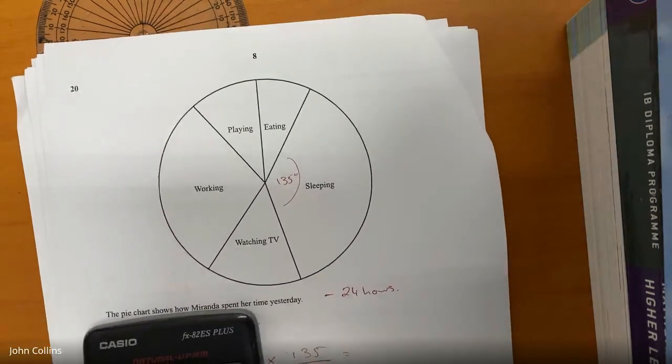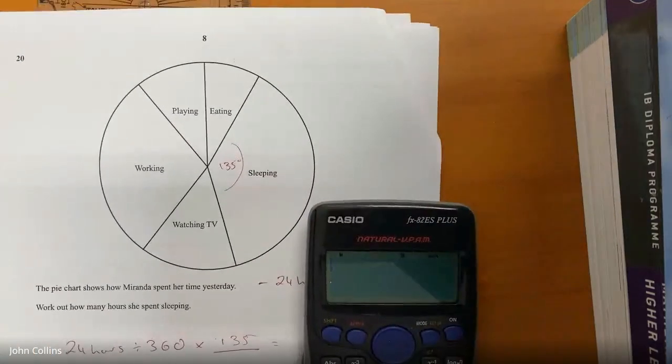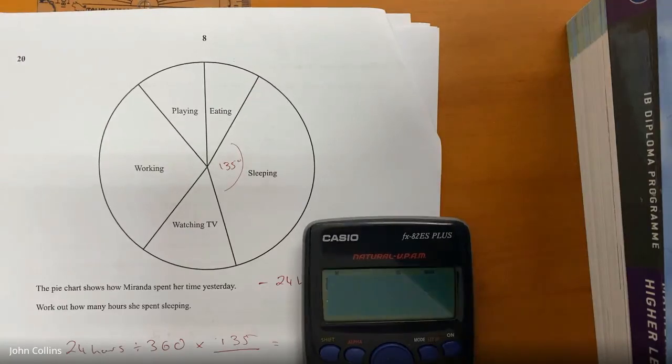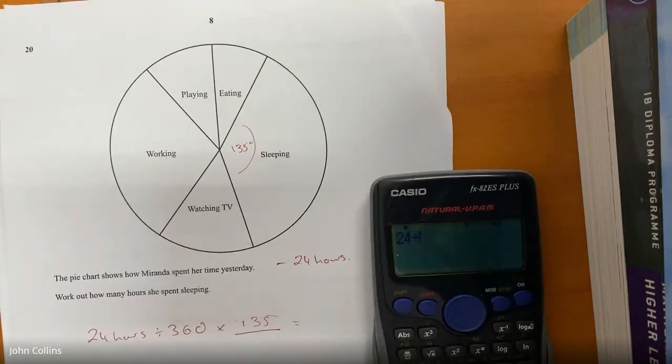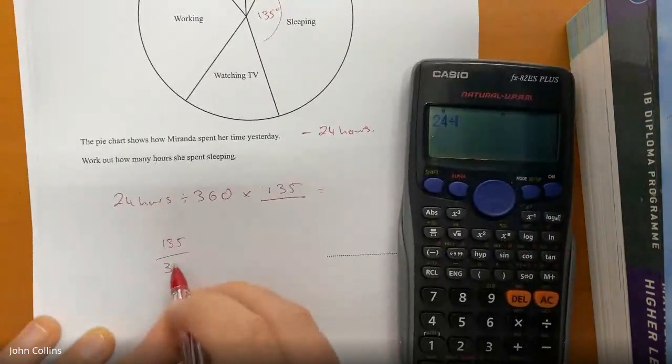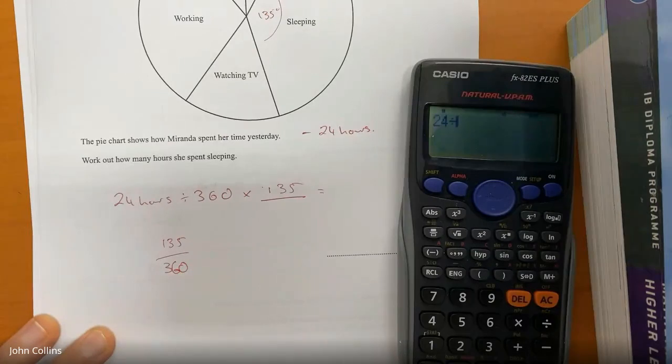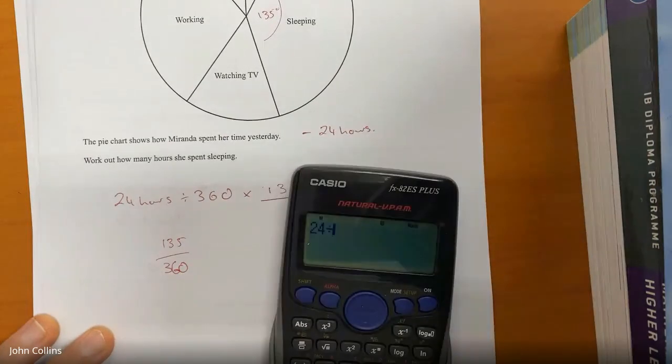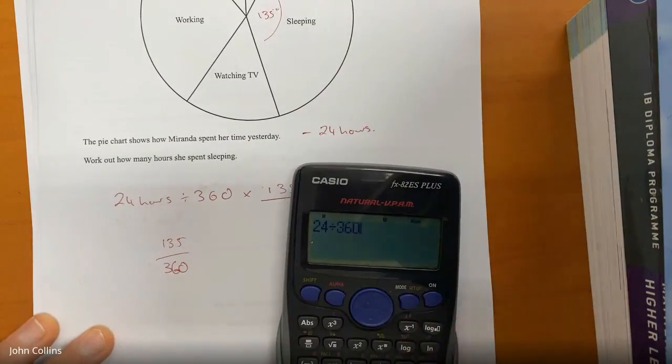Or this way, yeah. So, as you said, 360 divided by 24, not multiplied by 24. As a fraction, it's 135 out of 360. So it's that fraction. I divide by the denominator, multiply by the numerator. Or you can do it Alberto's method, which is the same thing, just split up.